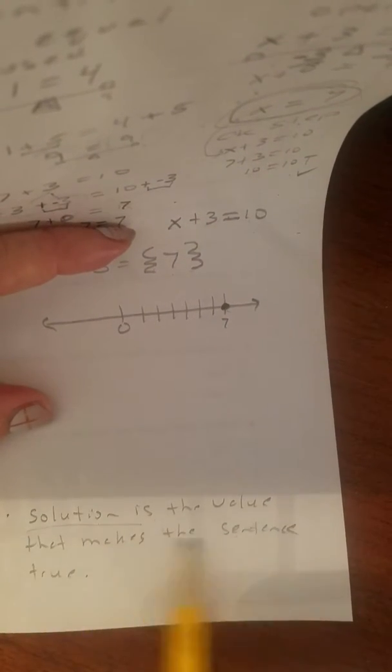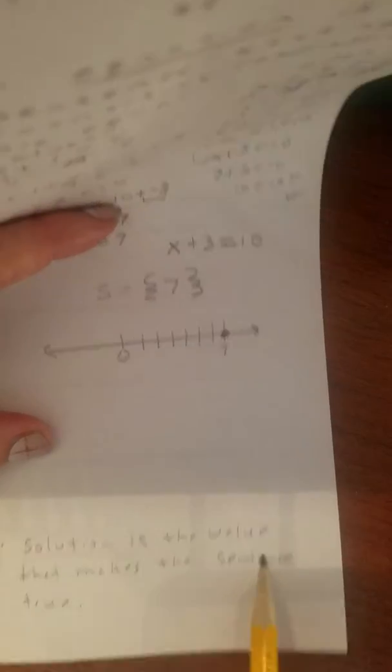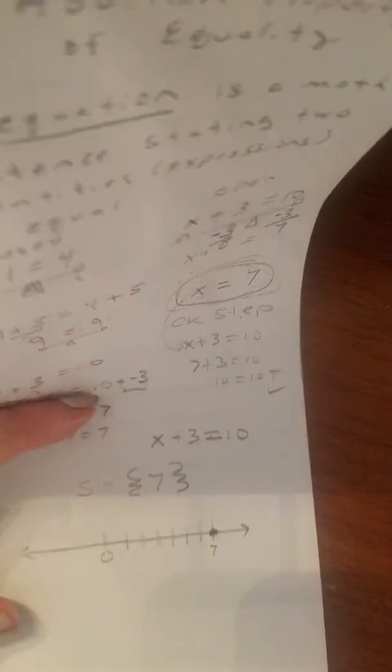Solution is the value that makes the sentence true. The only value that made this true was 7. So 7 is my solution.